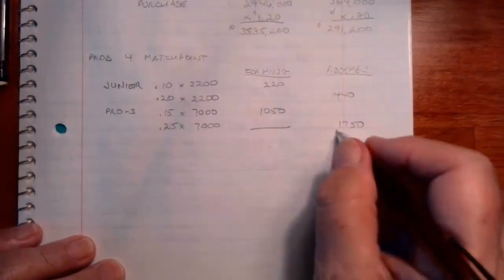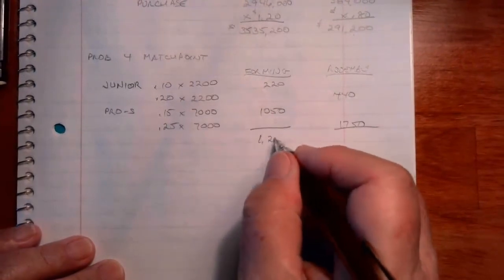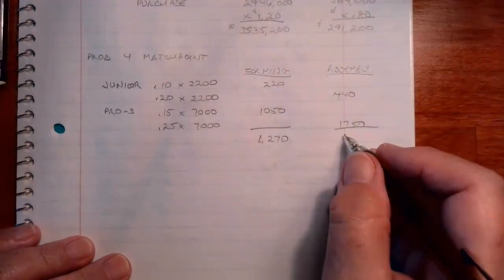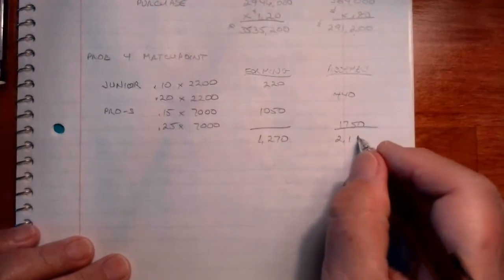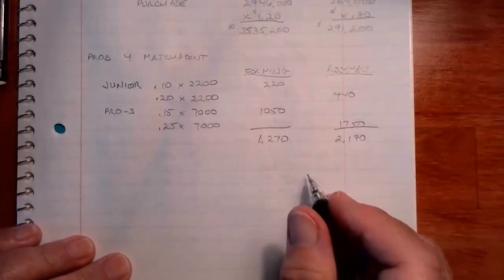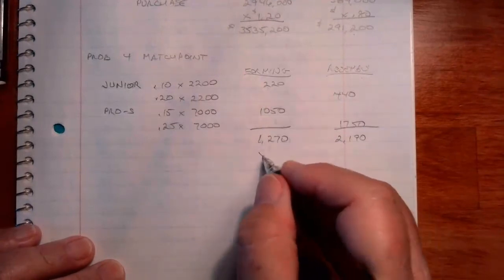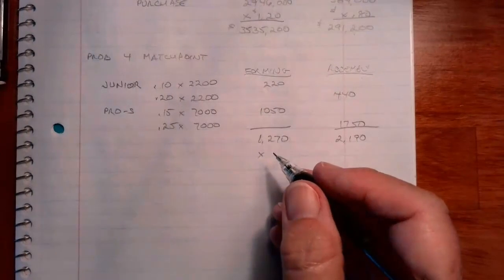So now we've got our total hours. It's 1,270 for the forming department and 2,190 in assembly. And we multiply that times our rate per hour, and our rate is, I lost it. Oh, is it $15 an hour?